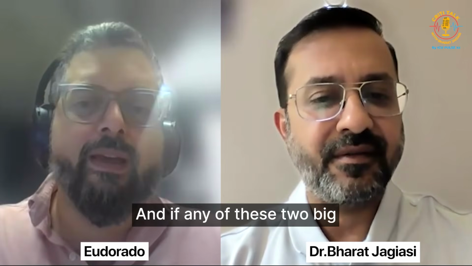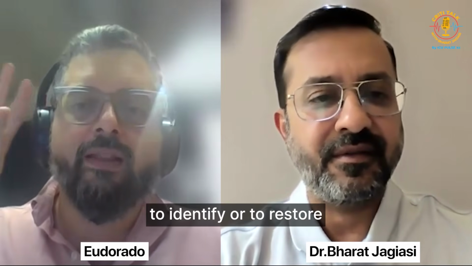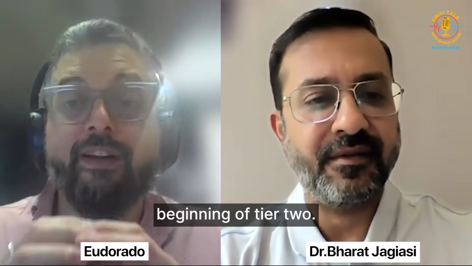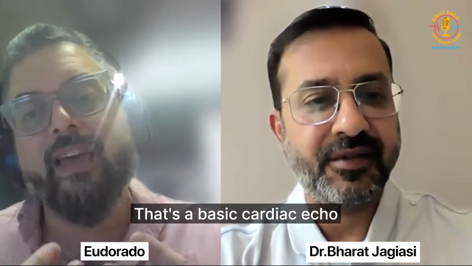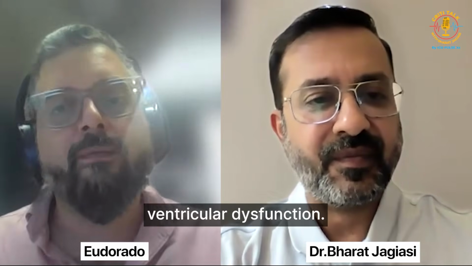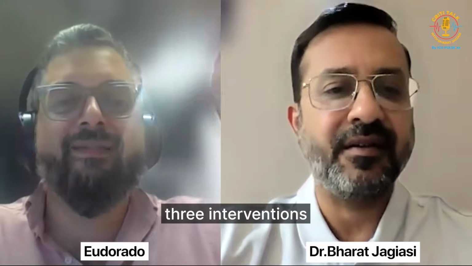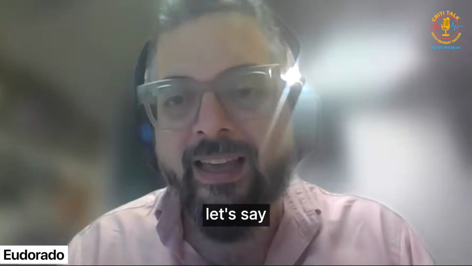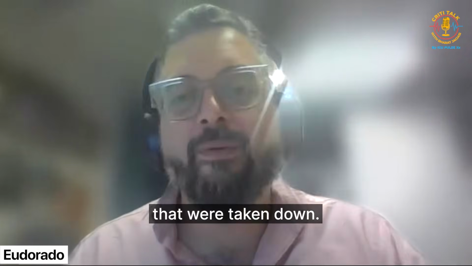And if any of these two big interventions fail to restore capillary refill time, we come to the beginning of tier 2. That's a basic cardiac echo to rule out right or left ventricular dysfunction. So with these three interventions, we can check these big patterns or phenotypes that we were talking about.